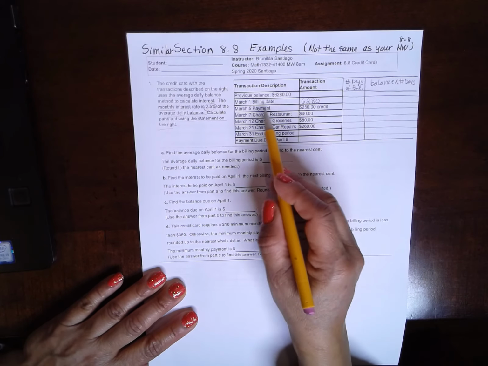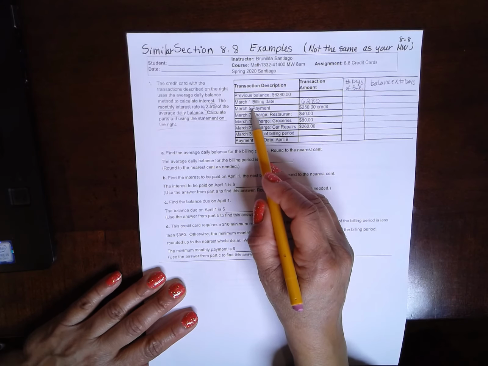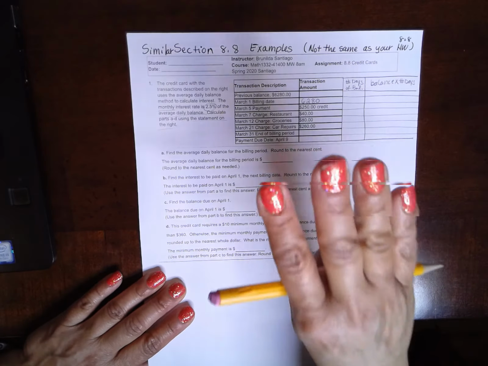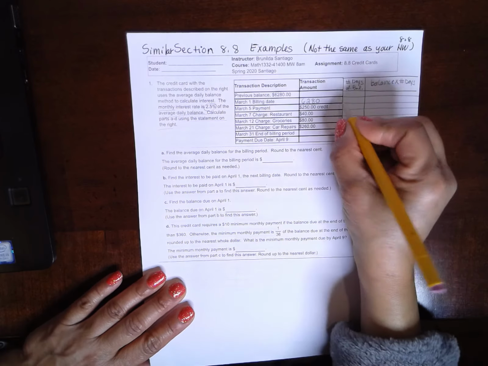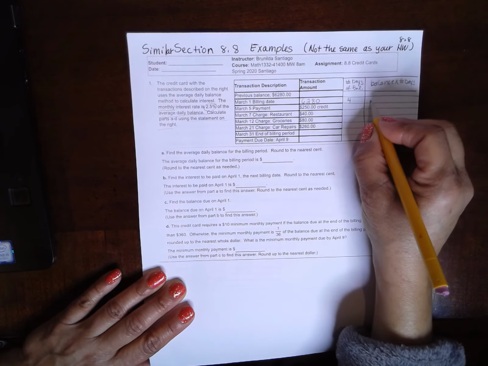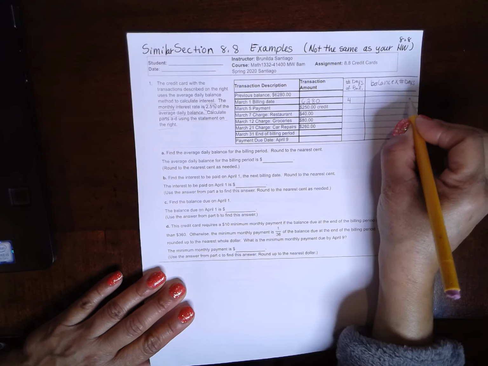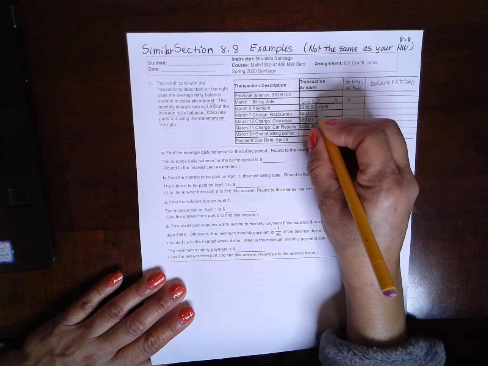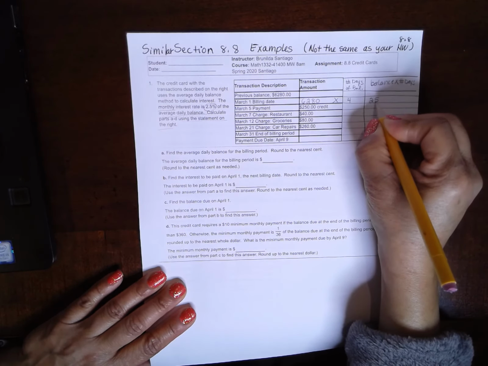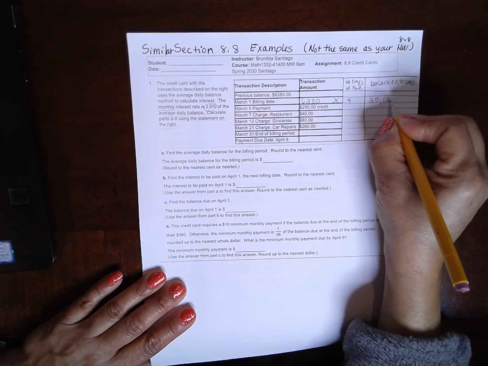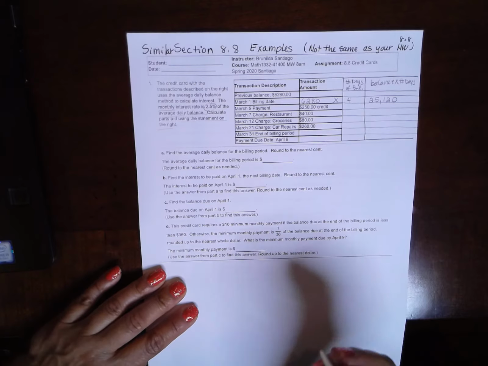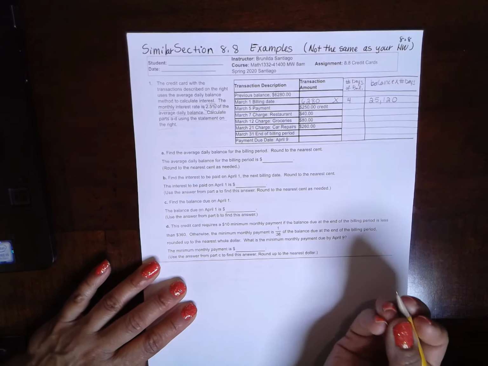So the number of days is from March 1st through March the 4th. So March 1st, March 2nd, March 3rd, March 4th. So the number of days is 4. So the balance times the number of days is the amount that we're going to calculate here. So 6,280 times 4, that is equal to $25,120. And again, because we're looking for the average daily balance, that's the process that is used.